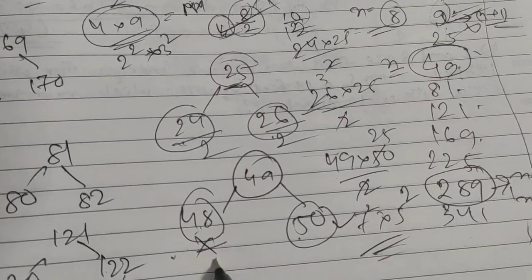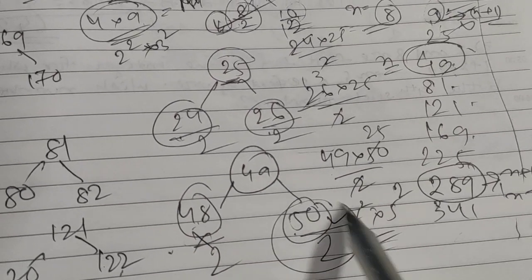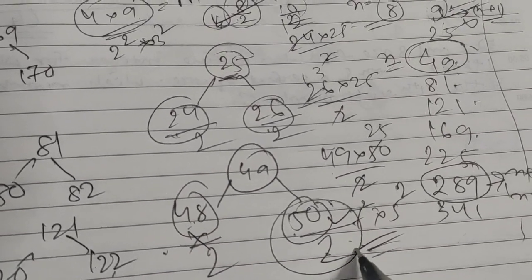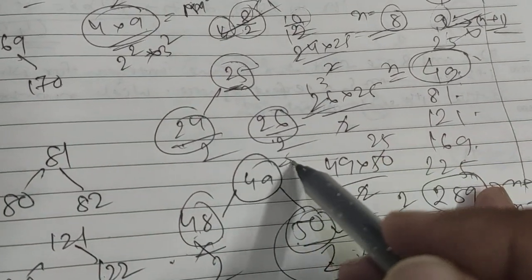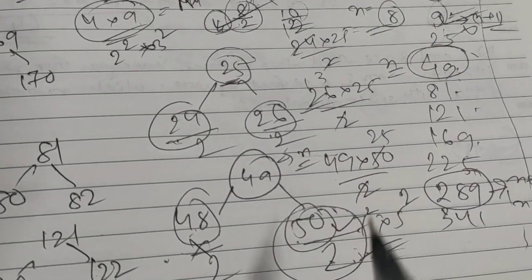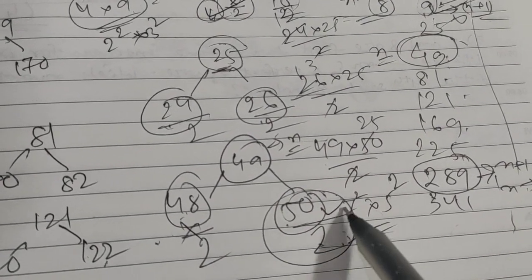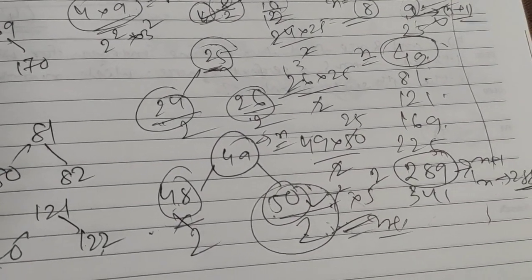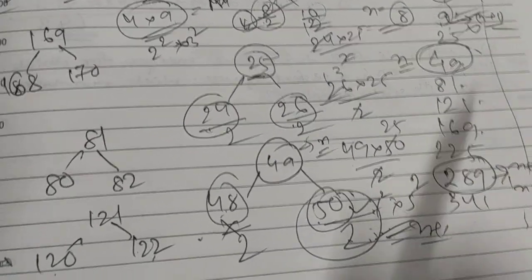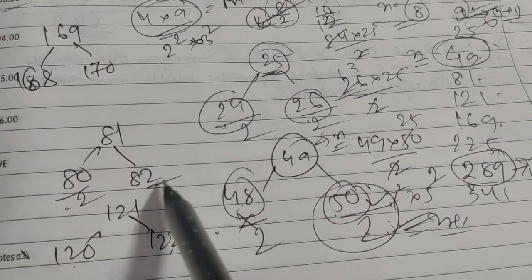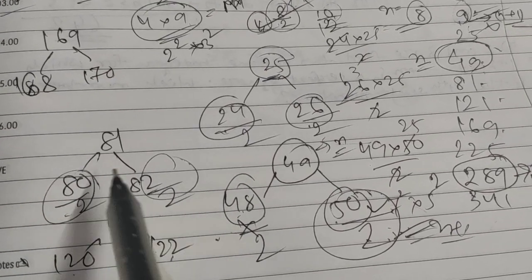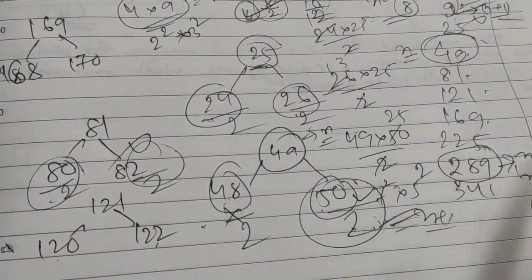Divided by 2, here we get 25, which is 5 square, a perfect square, so this should be n. The third n is 49, and 50 is n plus 1. Next, check 81: two possibilities again, 80 and 82, divided by 2, neither one is a perfect square, so it will be cancelled out.